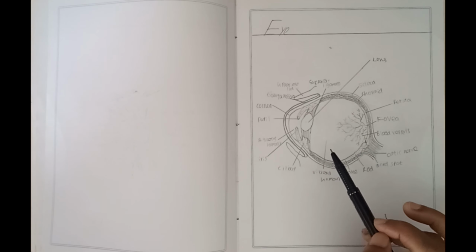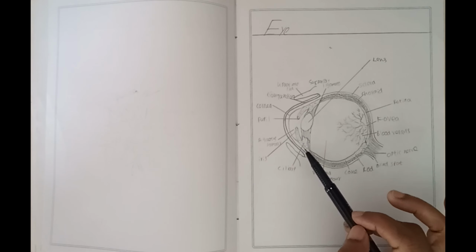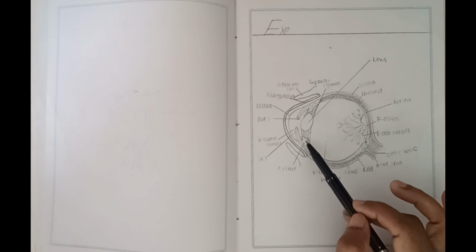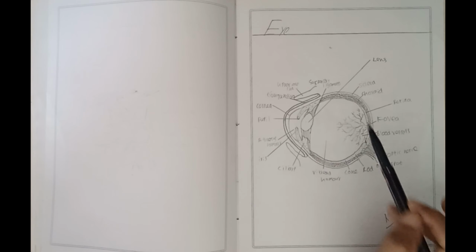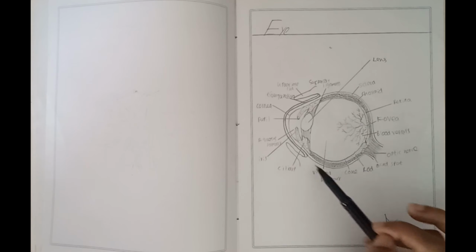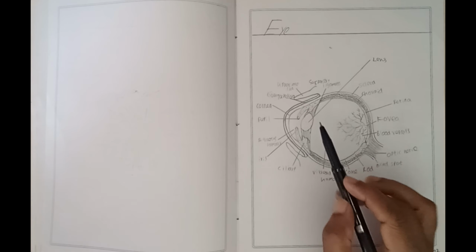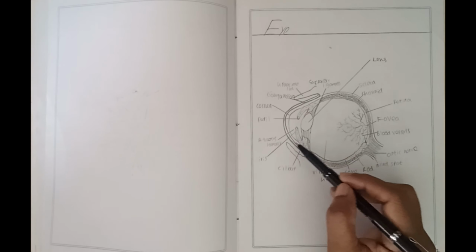In front, the tough sclera continues as the transparent cornea.